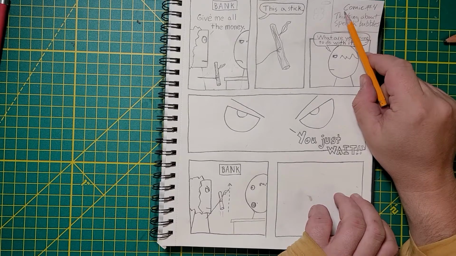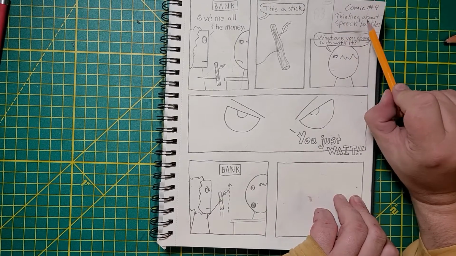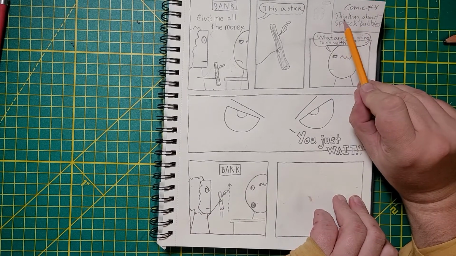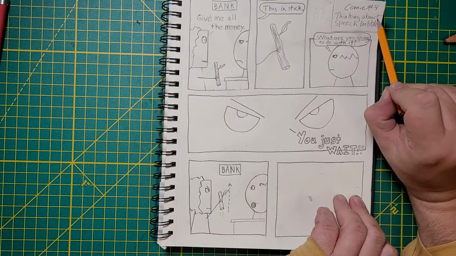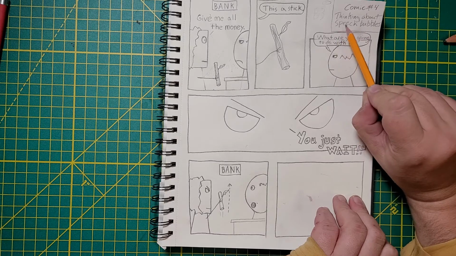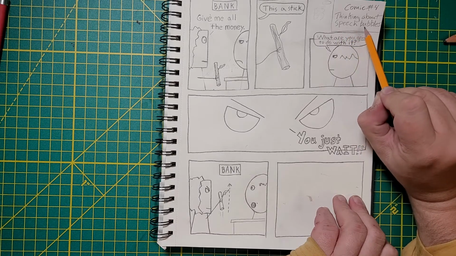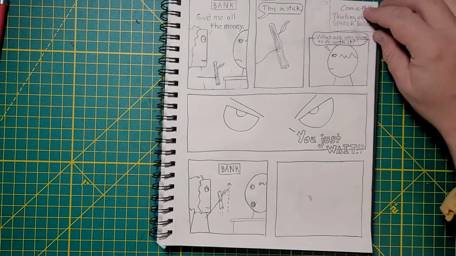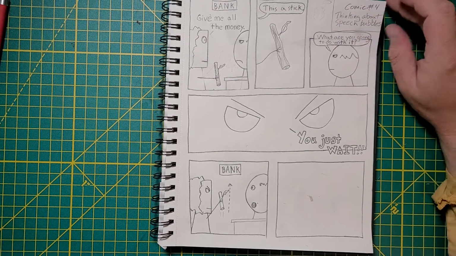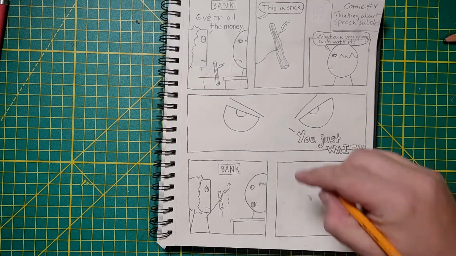This is comic drawing activity number 4. Thinking about speech bubbles. Thinking about speech bubbles. So do write that up in the upper right hand corner. Comic number 4, thinking about speech bubbles.